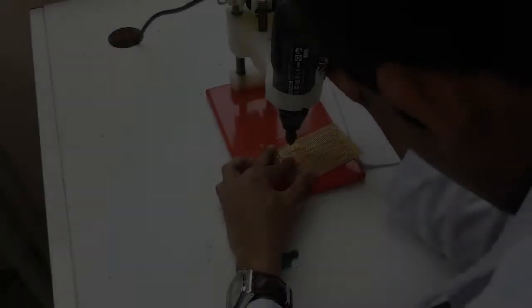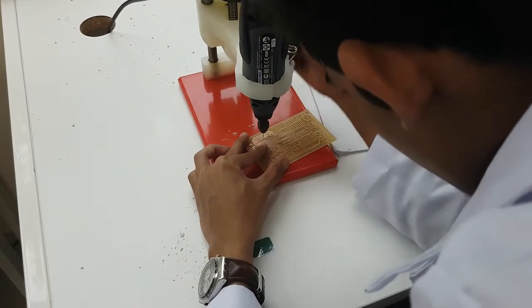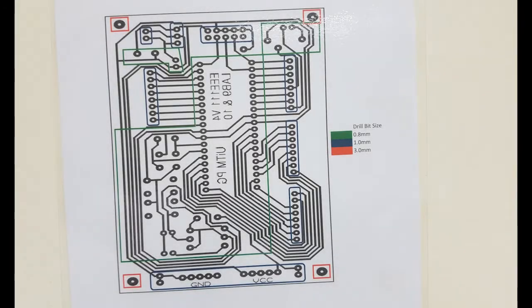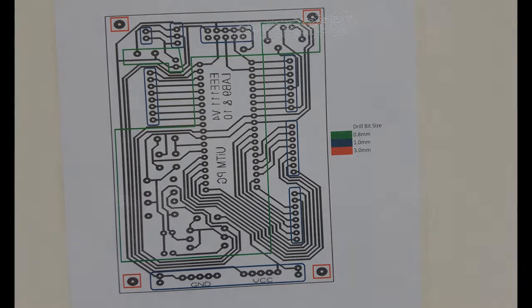In the drilling process, we make holes on the PCB using suitable drill bits. We use 0.8mm drill bits for component holes and 1mm drill bits for connector holes. Lastly, a 3mm drill bit is used for the corner fixing holes.